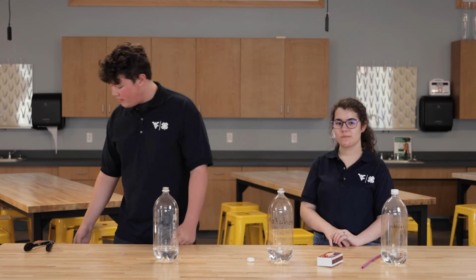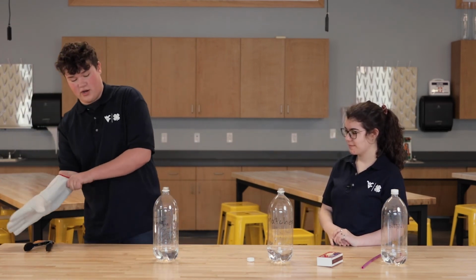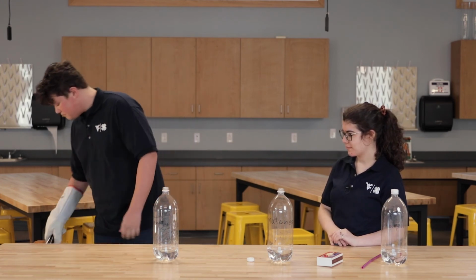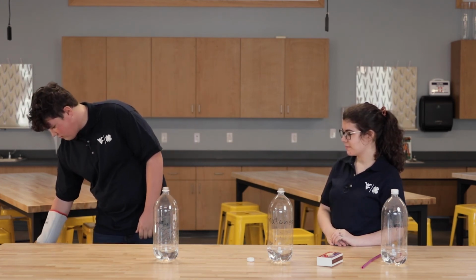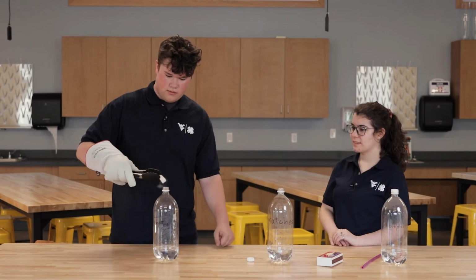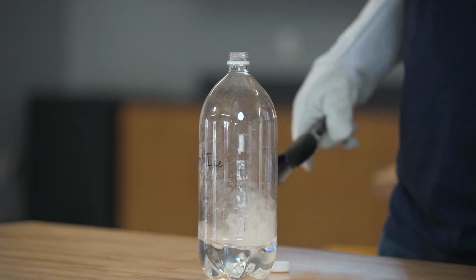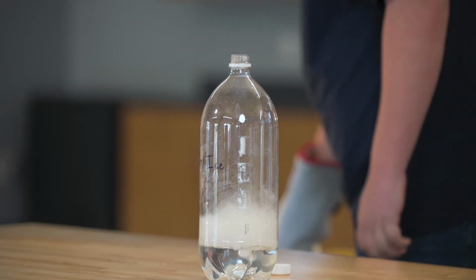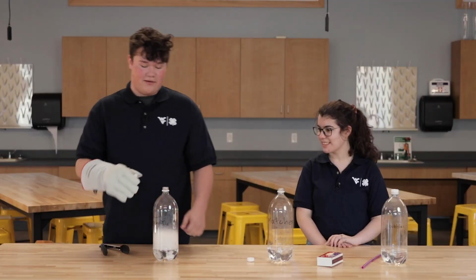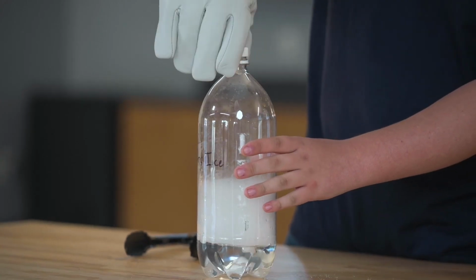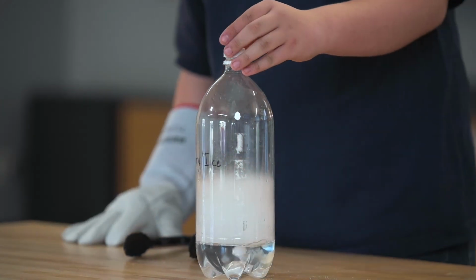The next carbon source we're going to use is dry ice, which is solidified carbon dioxide at negative 109 degrees Fahrenheit. So you have to be very careful with it. We're just going to use a few small pieces. And as soon as you drop it in, it's going to start a reaction, and then you want to cap off the bottle. But again, not too tight, because a lot of pressure will form.